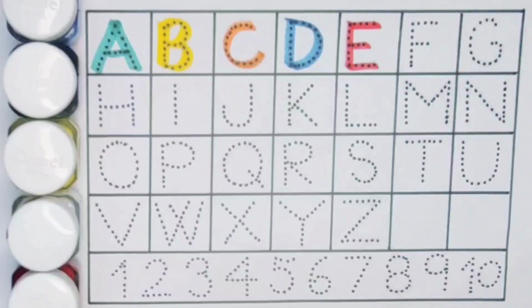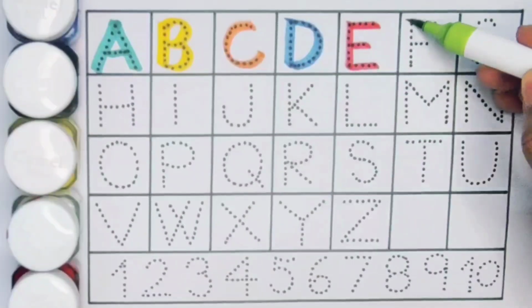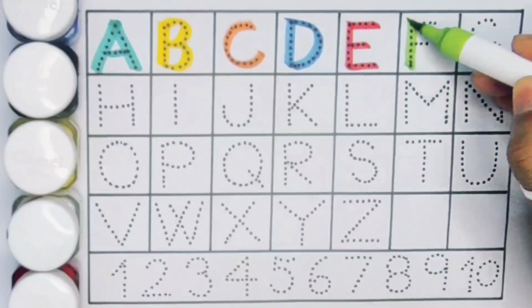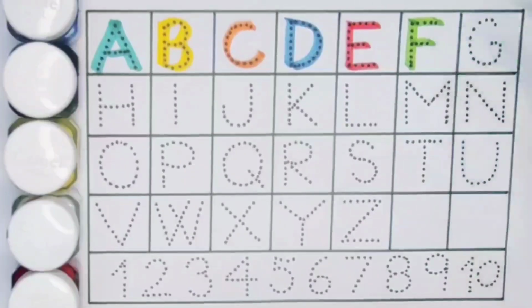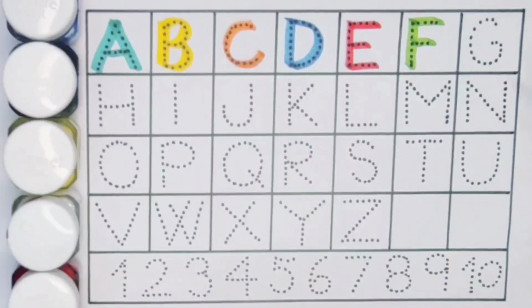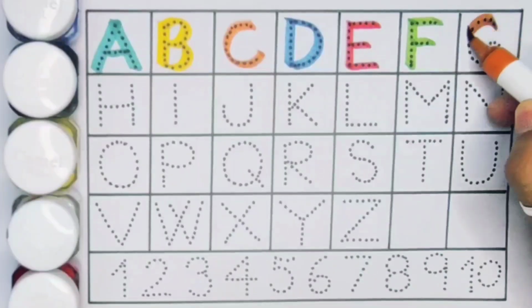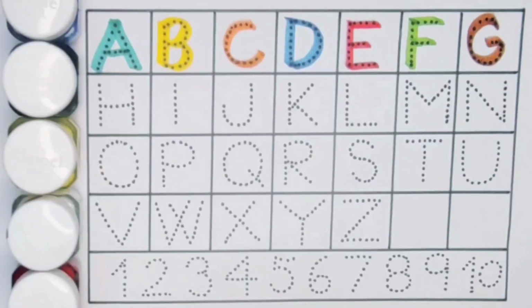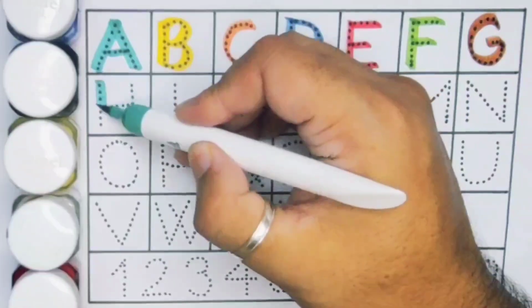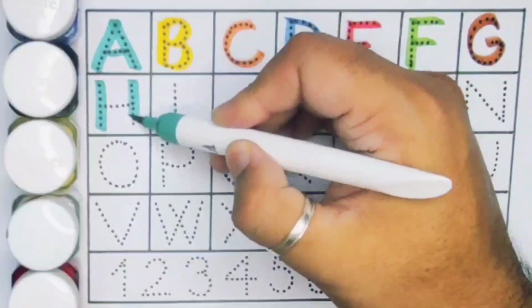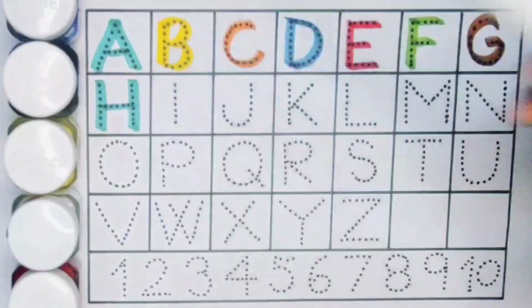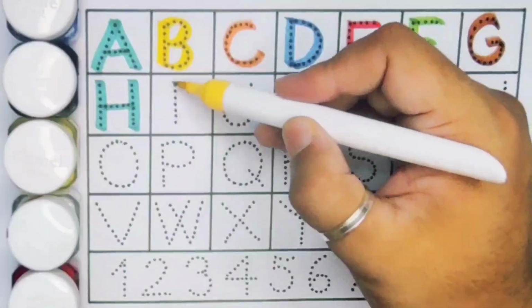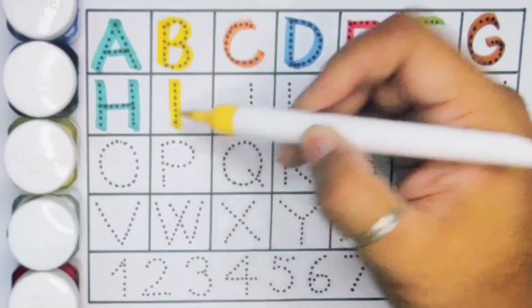Next kids, F for fan. Next kids, G for giraffe. Next kids, H for hand. Next kids, I for ink.